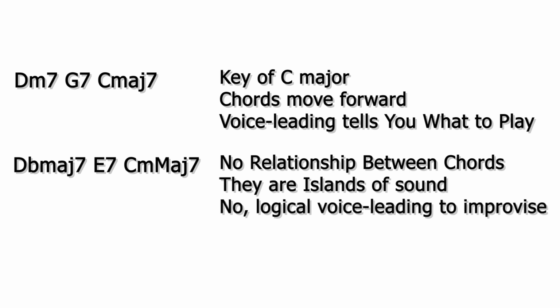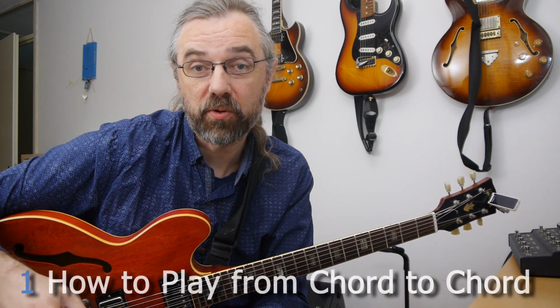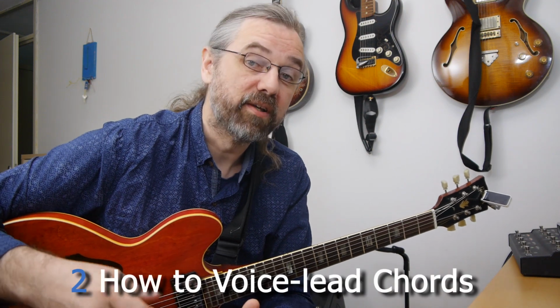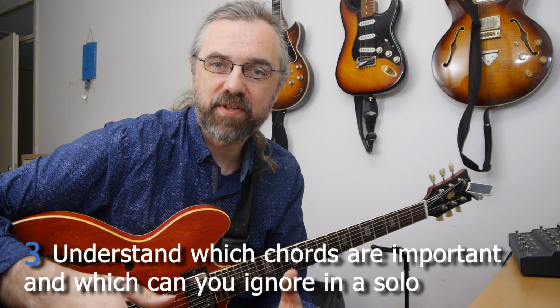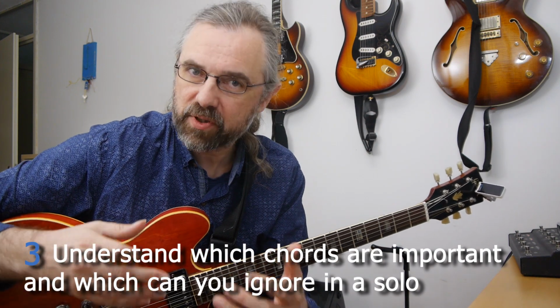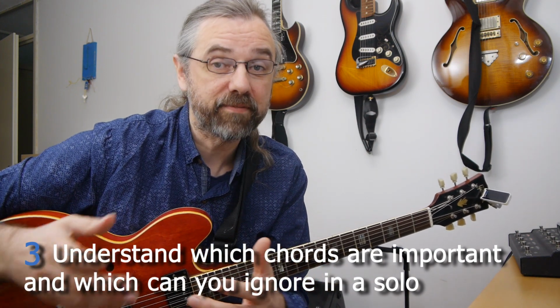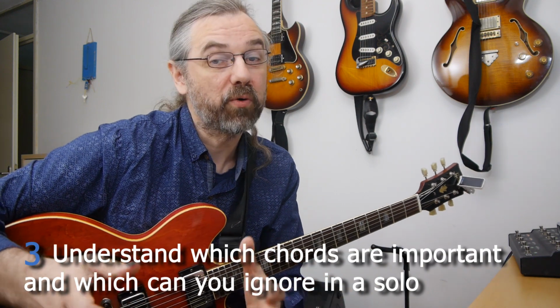So the advantage of studying functional harmony over modal harmony for this is that it's going to help you learn how to play from chord to chord. It's going to help you voice lead the chord voicings when you're comping. And it's actually also going to help you understand which chords in a progression, because a lot of songs will have a lot of different chords and some of them are more important than the other ones.